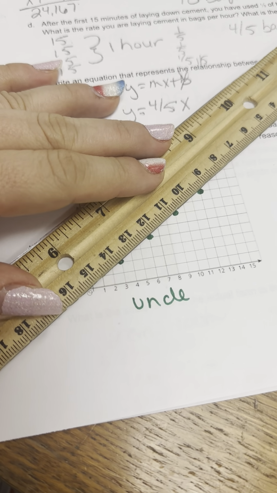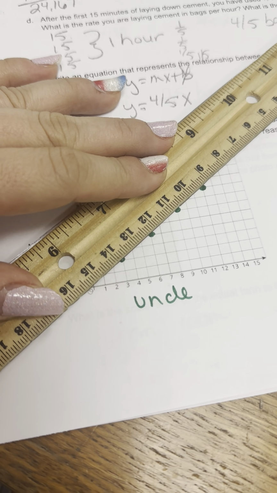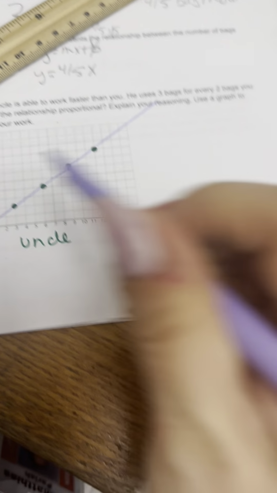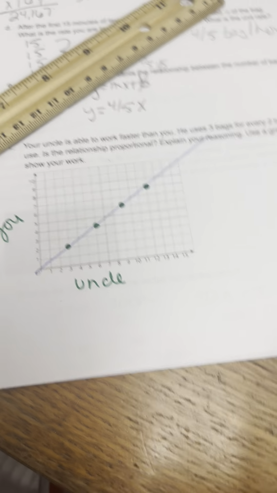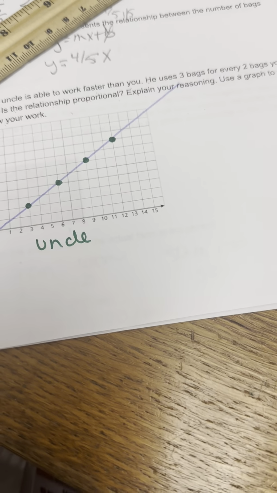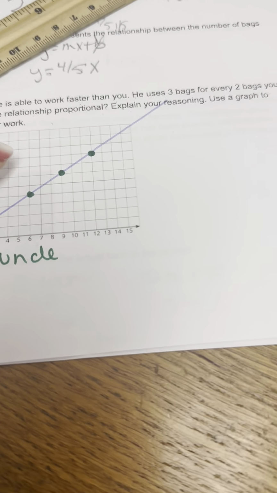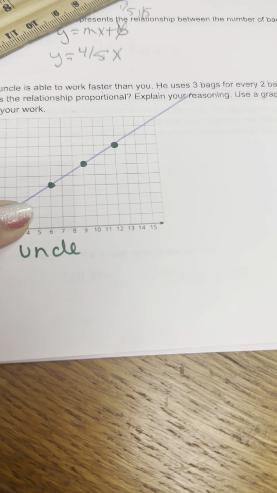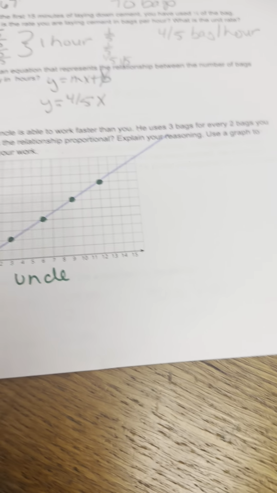Line this up. Okay, so I just used the edge of the ruler, created a line. If it creates a line, it is in fact proportional. If one of these points was above or below, not quite on this line, then it would not be proportional.